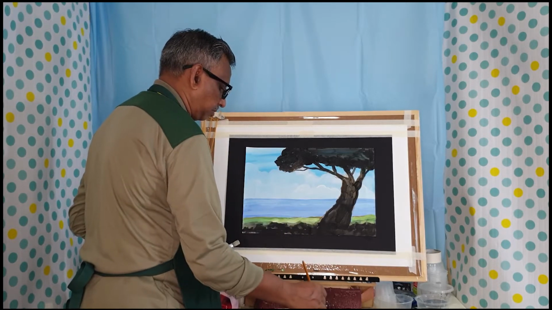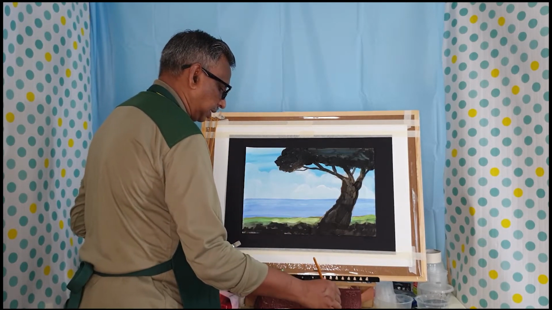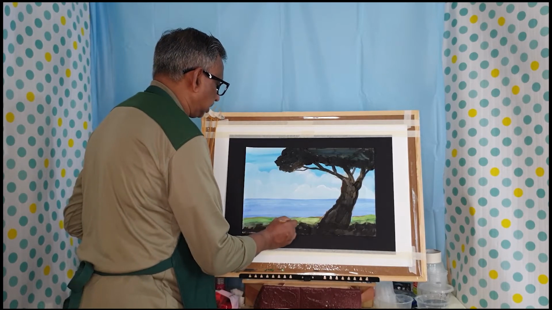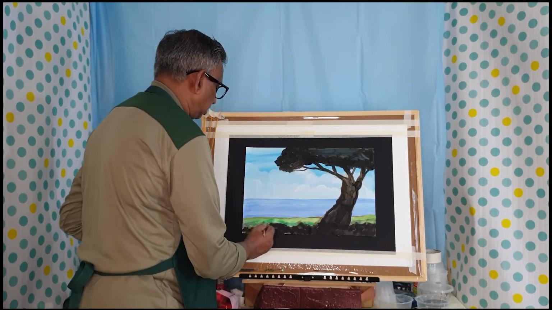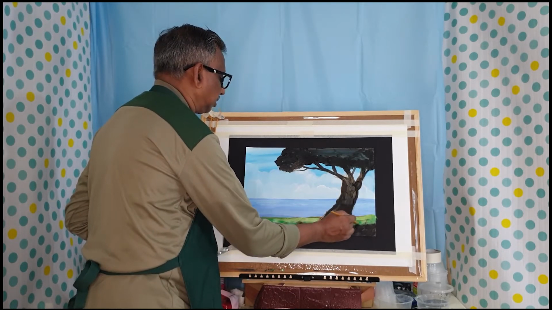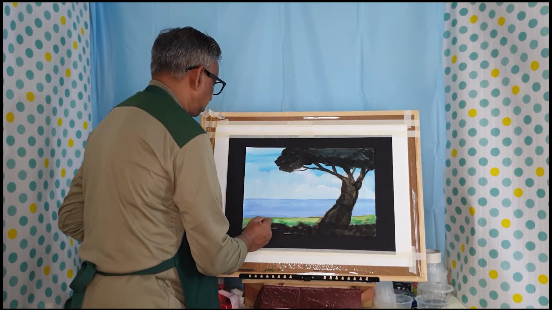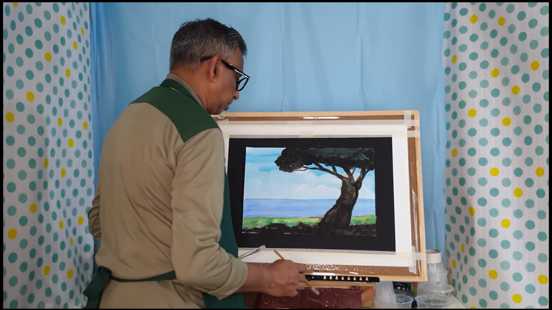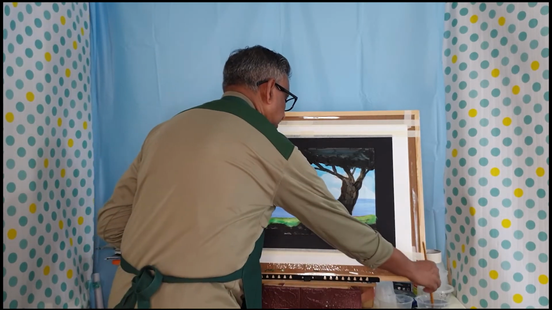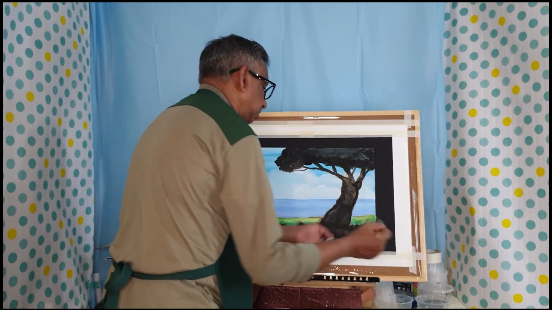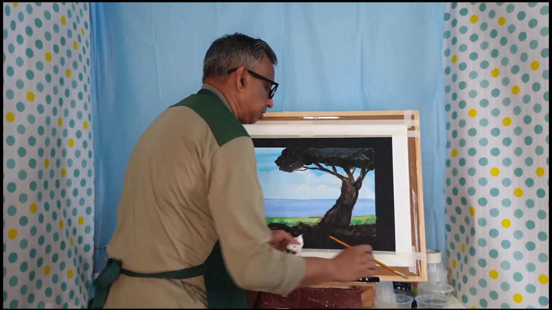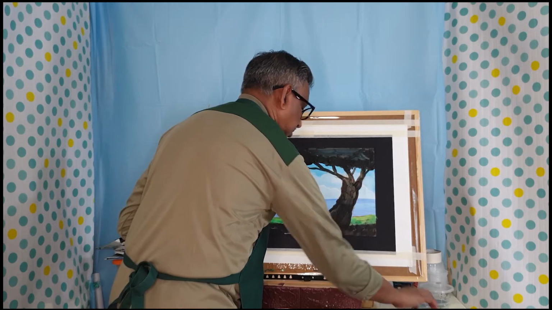You can touch a bit of the darker green, then you can put in a bit of the darker green here. Okay, done. Okay, once this is done, wash, put it aside, use tissue to clean, and put it aside.